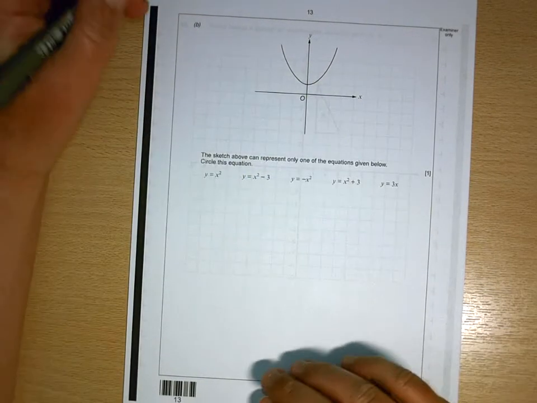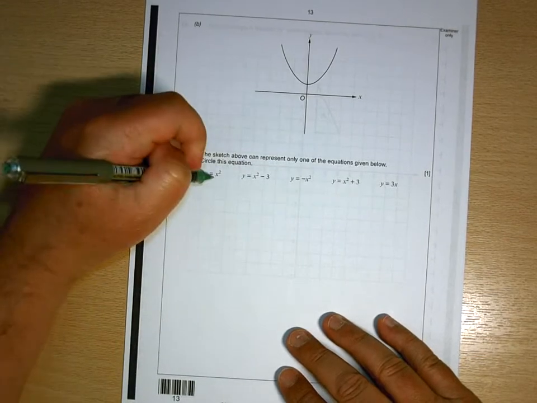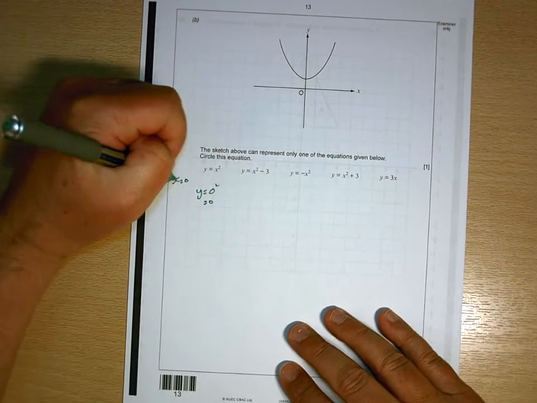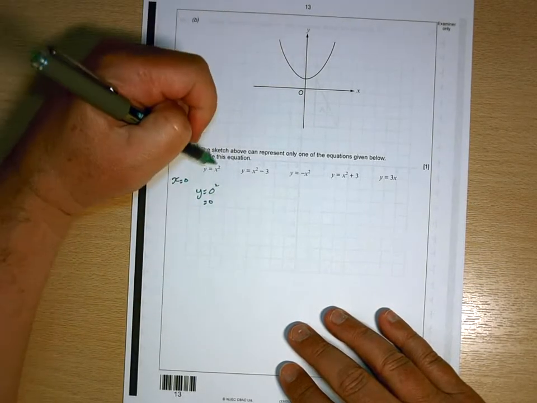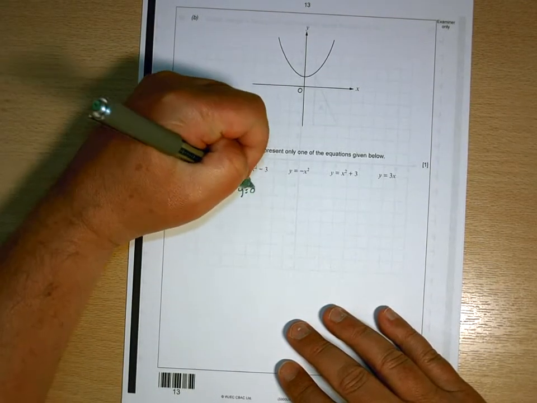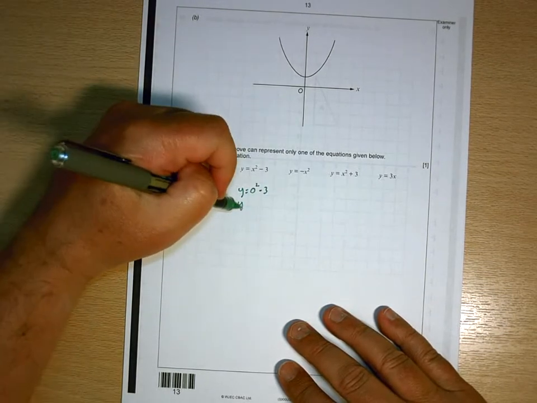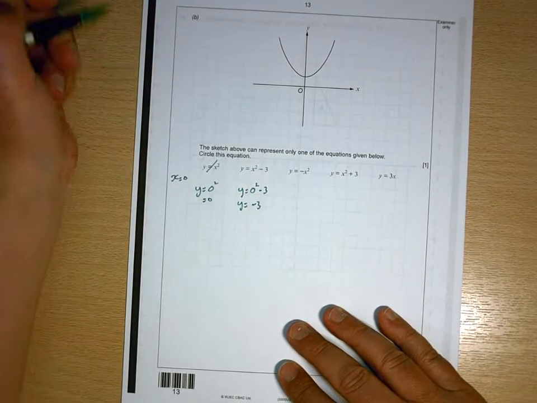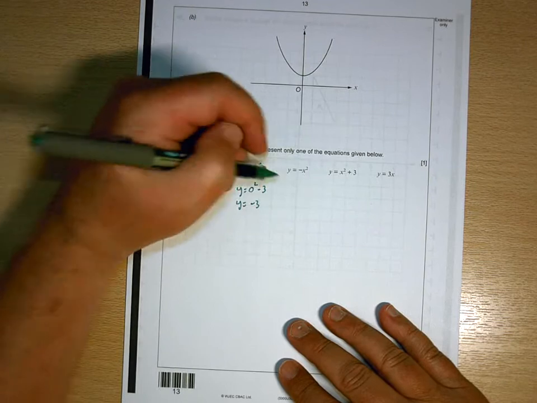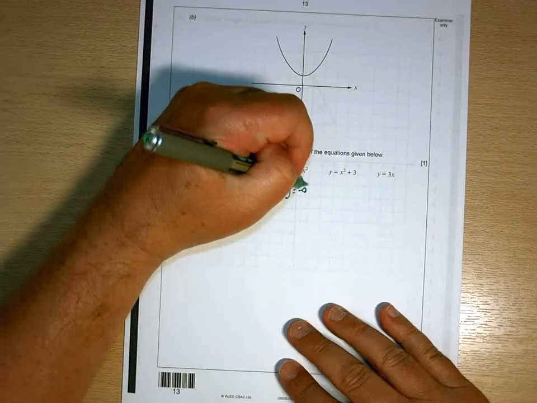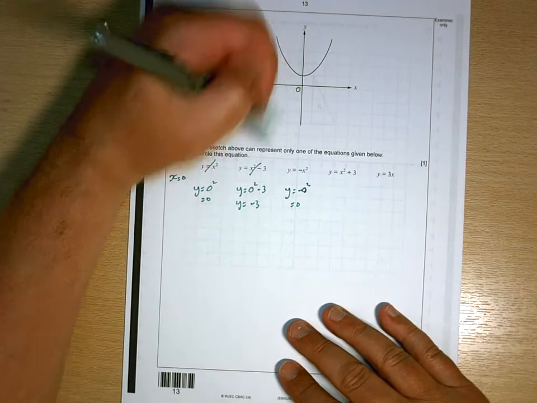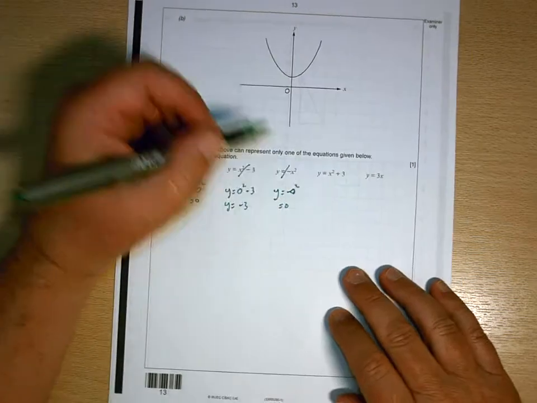So if I put x of 0 into each of these, for the first one, 0 squared is 0, so that would cross at 0, 0, which would be there. So it isn't that one. If I put x is 0 into this one, that's going to be 0 squared is 0, y would be -3. It would be down there, so it's not that one. y equals minus x squared would be 0. 0 squared is 0, it's neither plus nor minus, so that would be back there, so it's not that one.